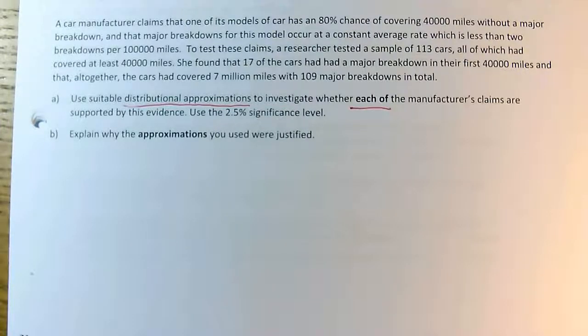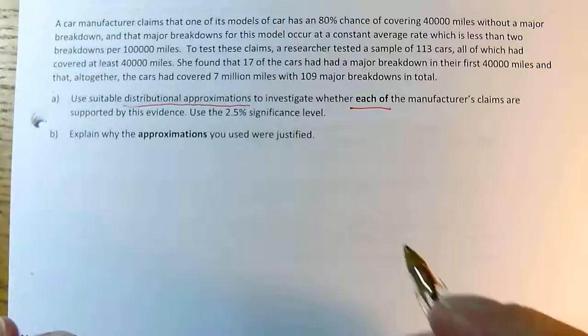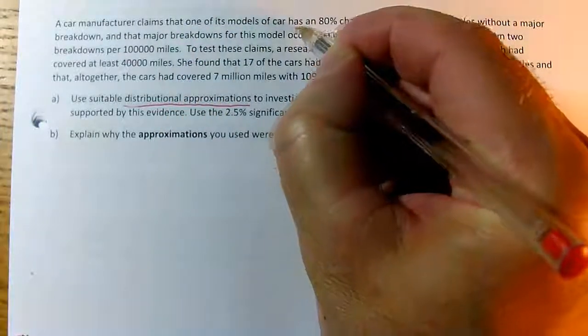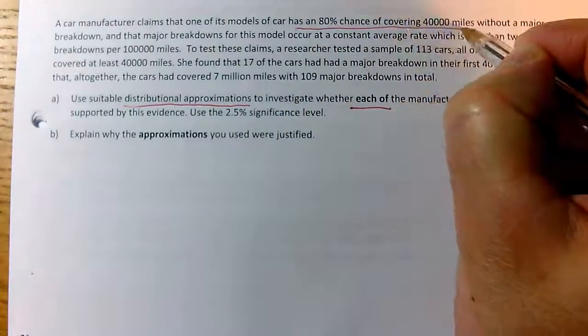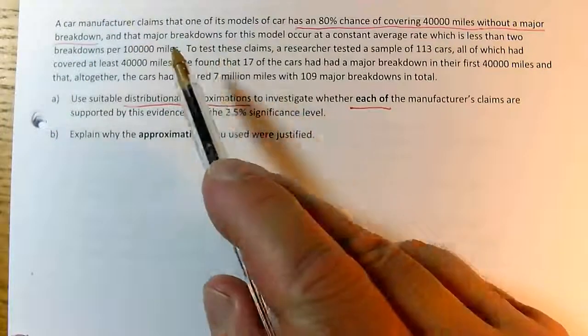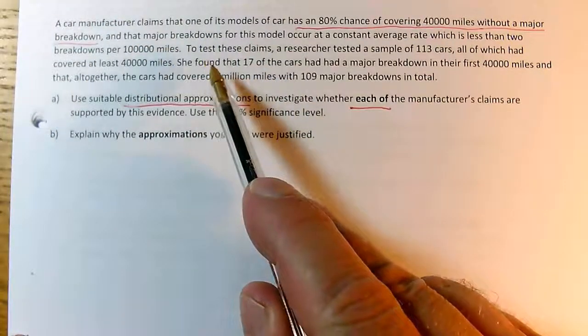What I'm going to do is just focus on one claim at a time. So the first claim is that one of these models has an 80% chance of covering that many miles without a major breakdown. Okay. Then there's another claim. I'm going to skip past that.